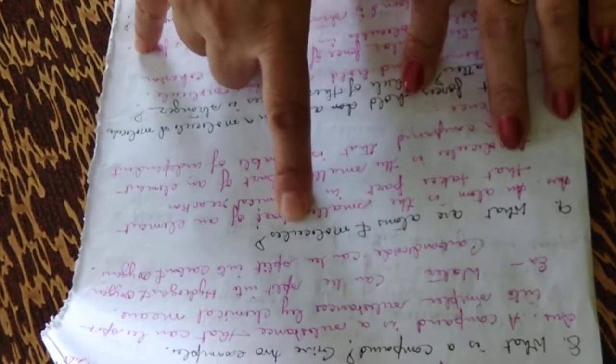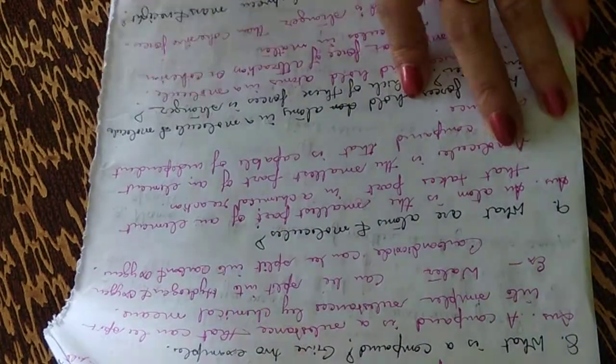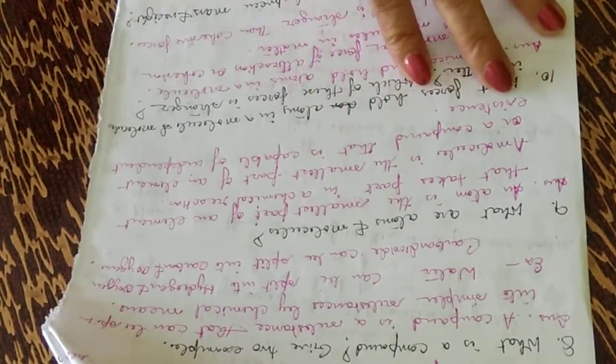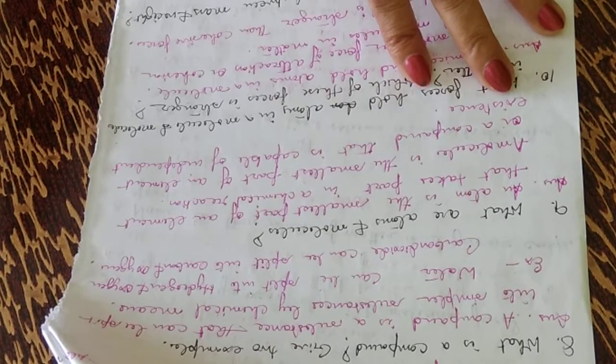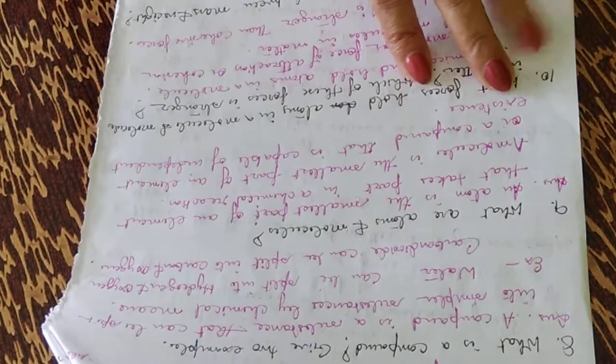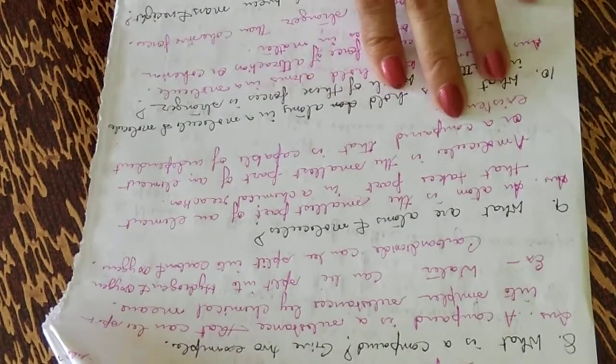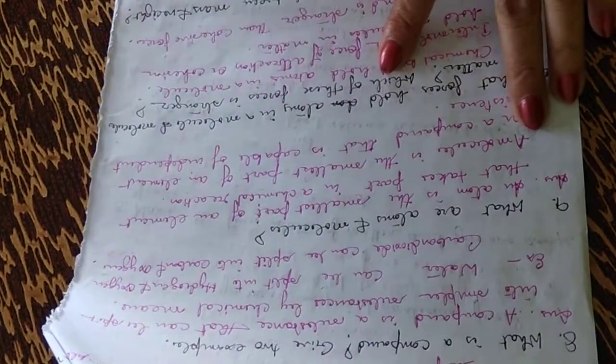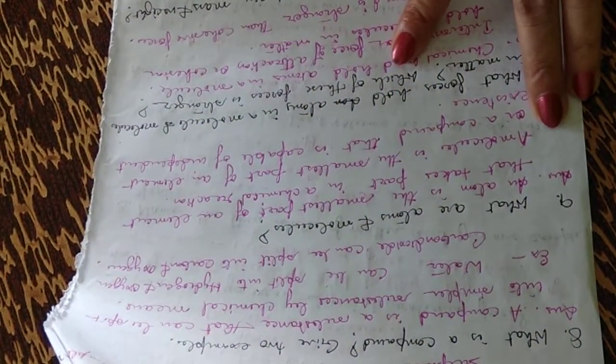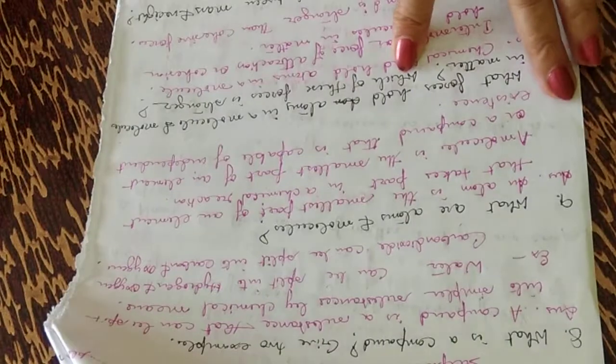Then what are atoms and molecules? The atom is the smallest part of an element that can take part in a chemical reaction, and it also has all the characteristics of the element. A molecule is the smallest part of an element or a compound that is capable of independent existence.